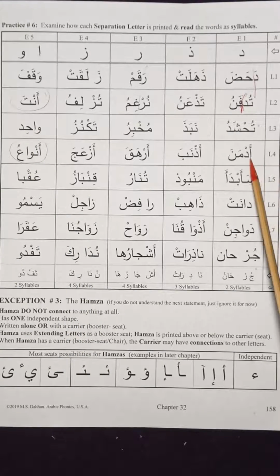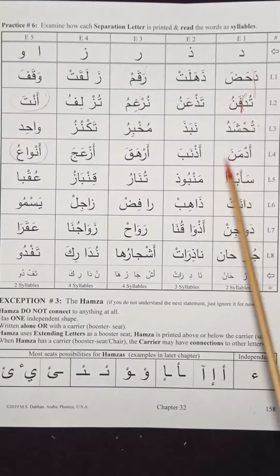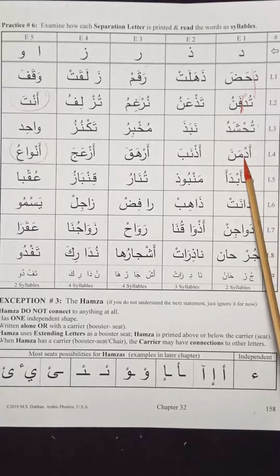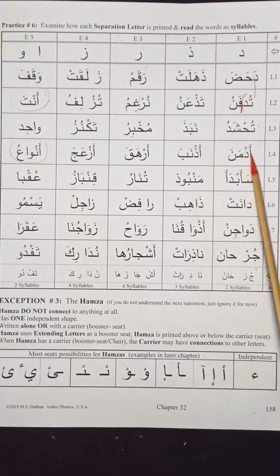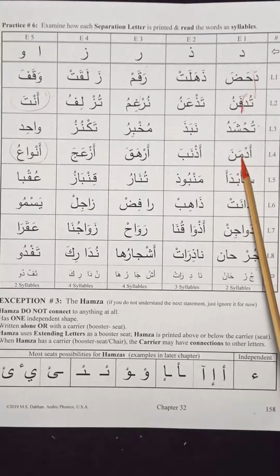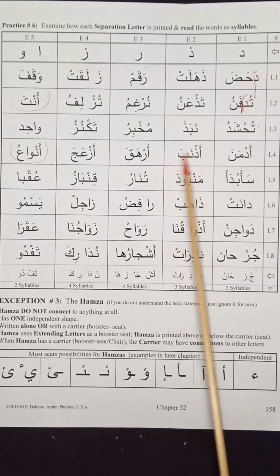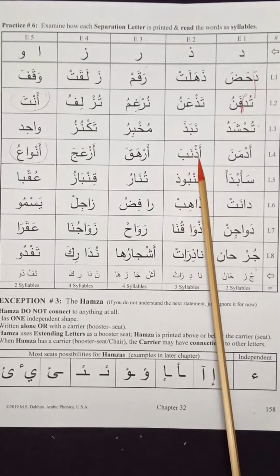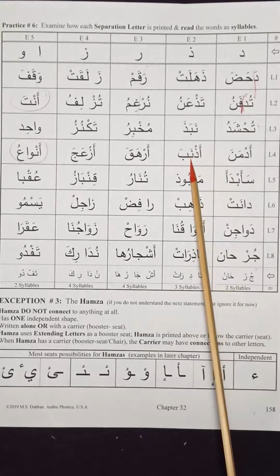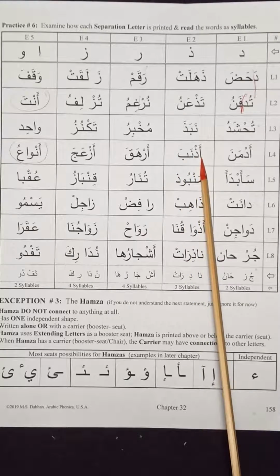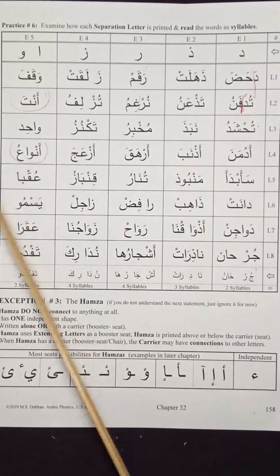Now, line 4. Ad, mana. See, there's a space after this letter, and this one is together. Ad, that's one syllable. Ma, na. Here. Az, na, ba. Closed syllable, open, open. And these are short sounds.